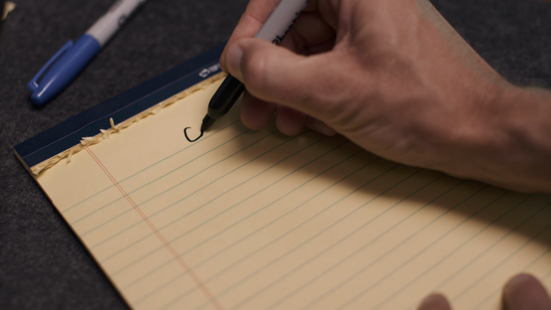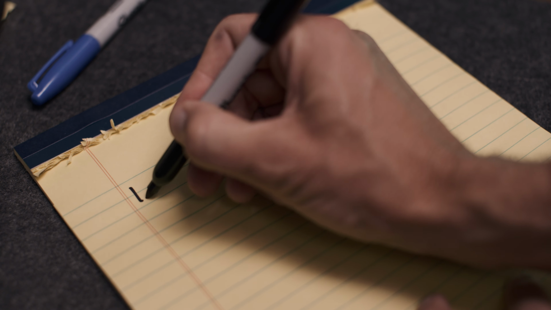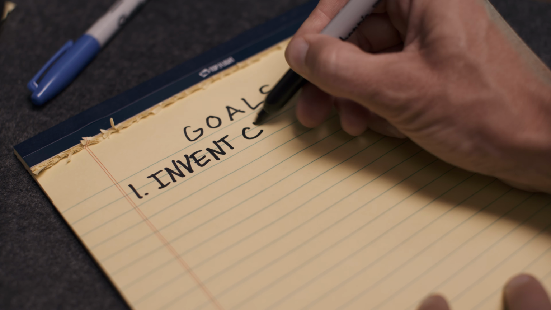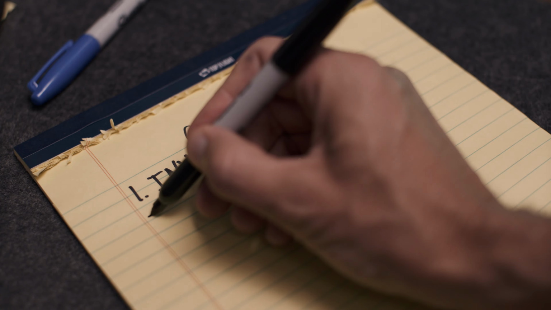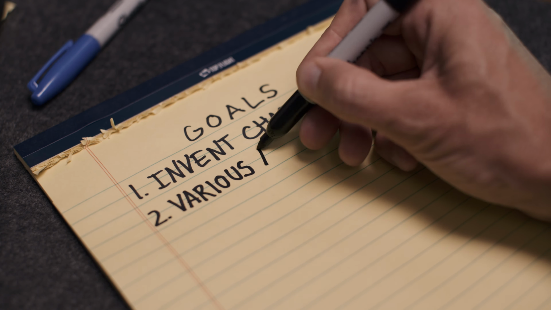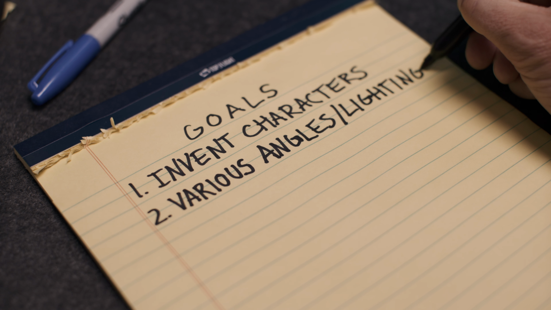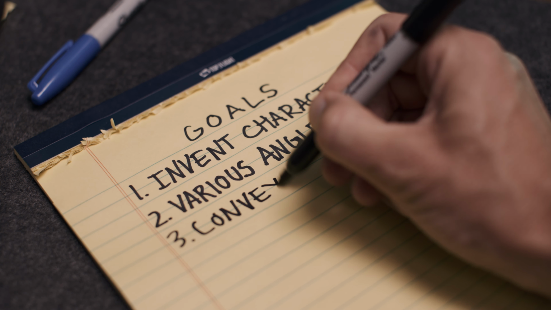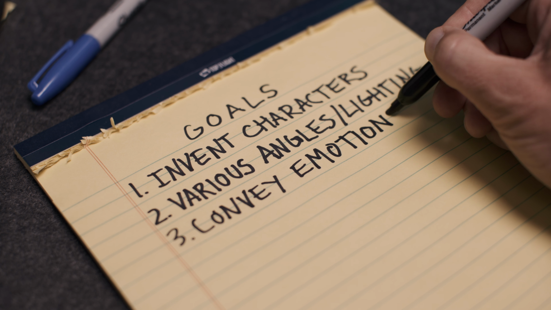I'm going to start by getting a little more specific in what I want to accomplish. My goals are that I want to be able to invent and draw characters with unique and recognizable facial features. I want to be able to draw the head and face consistently from various angles and different lighting, and I want to be able to convey emotions with these faces. I encourage you to come up with your own so that you can adjust the projects or exercises to fit what you're looking to accomplish.